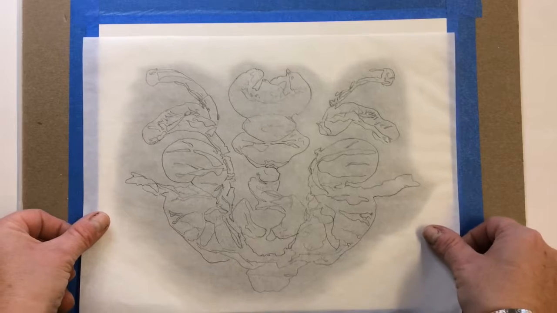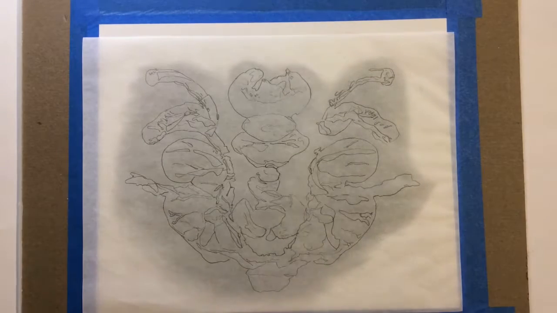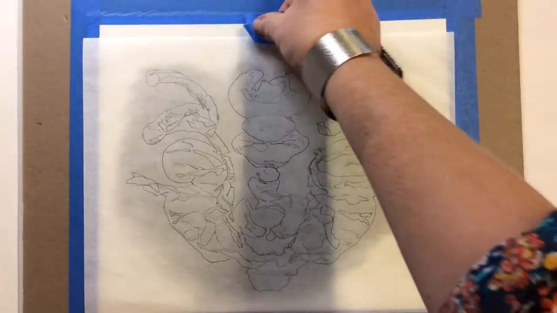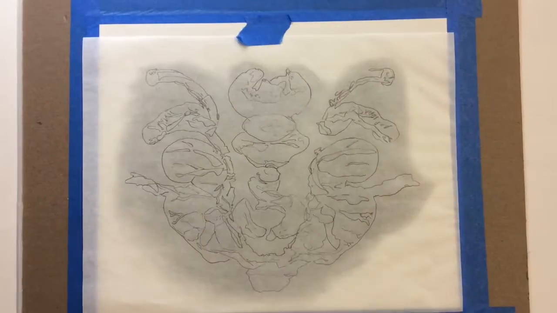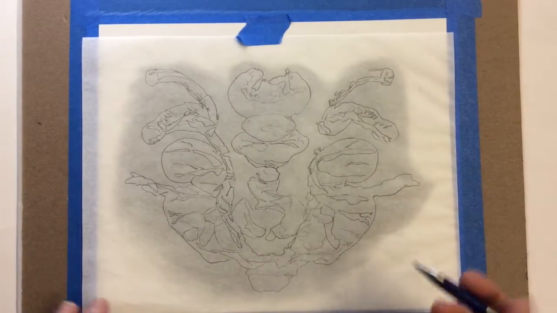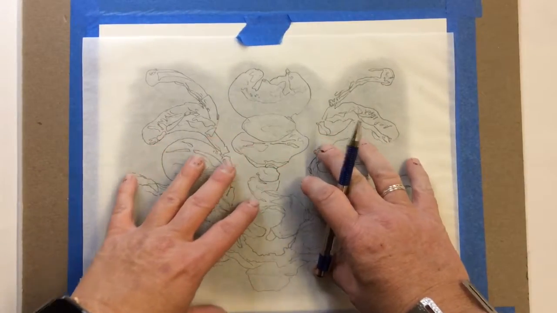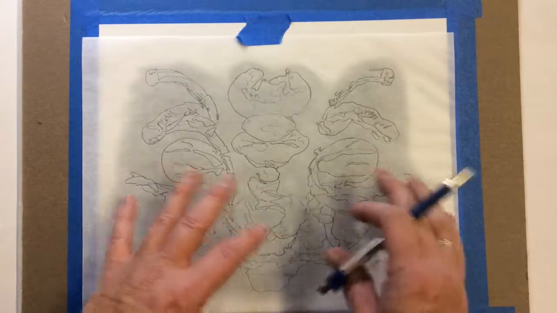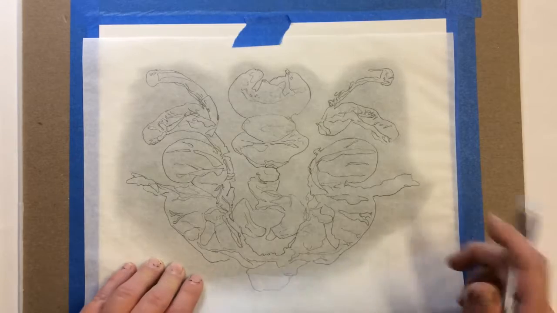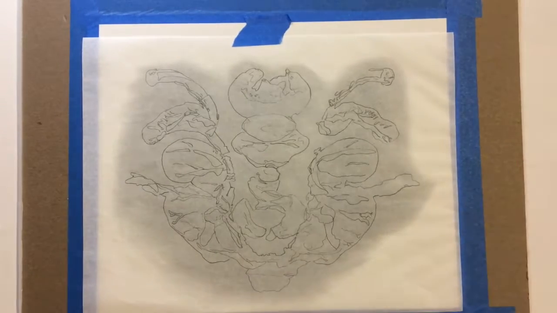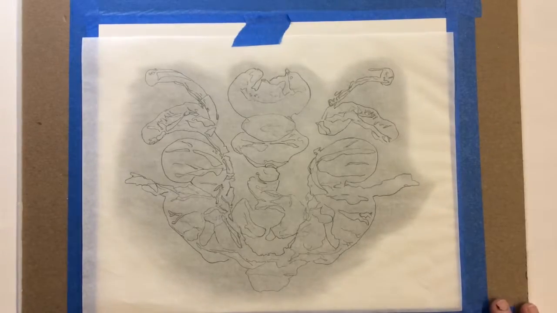Center this. I'll put one piece of tape. I would avoid putting a ton of tape everywhere. People like to do that because they're worried, but then what happens is it moves or you can't peek. And I always like to peek because then I'm able to figure out whether or not I need to push down harder or not.